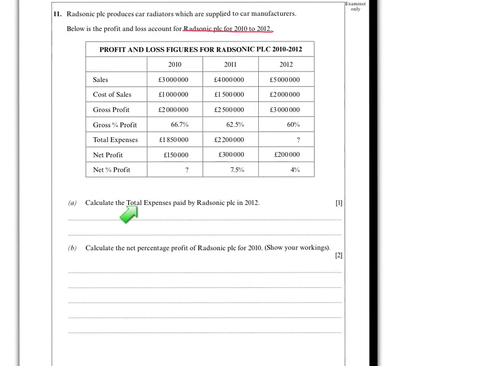But before we do that, we're going to have to calculate the total expenses paid by Radsonic in 2012. Now, before we start, we know expenses are fixed costs, just to help us. Because sales, you could argue that's called revenue instead, or turnover, you could call it as well. Right, anyway. So what's their total expenses? Their gross profit was 3 million, and they ended up with net profit of 200,000. So they must have massive expenses, this company.